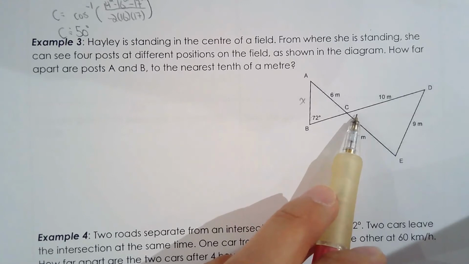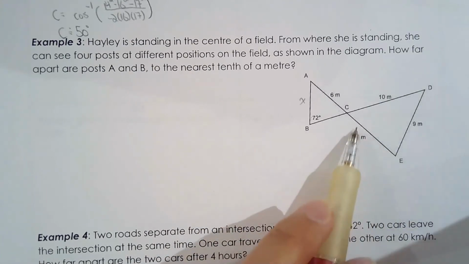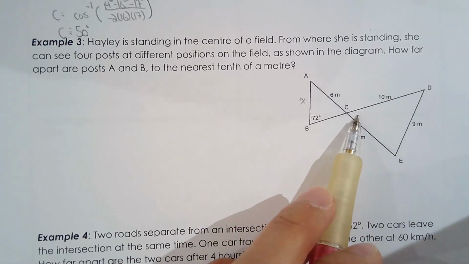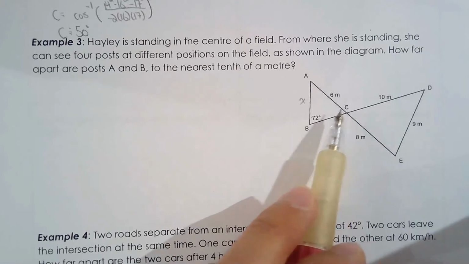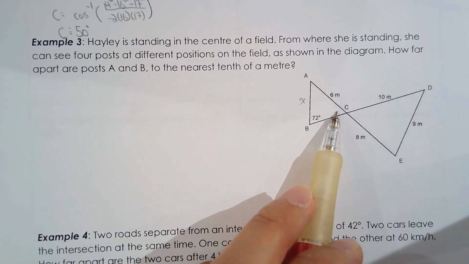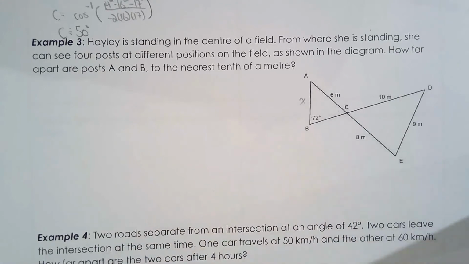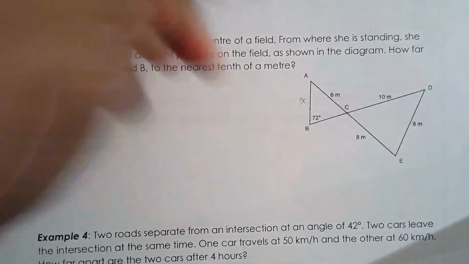I can solve for this angle because I have all 3 sides. So I can use cosine laws to solve for angle DCE, which will give me angle ACB. And then once I have angle ACB, then I can solve for AB to the nearest 1/10 of a meter. Alright, so that's the game plan. So let's call this theta.